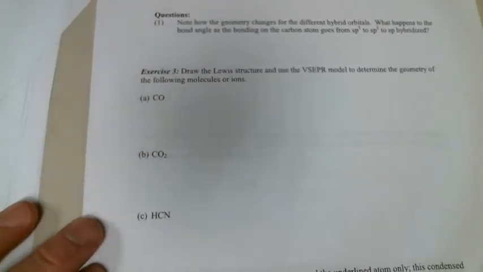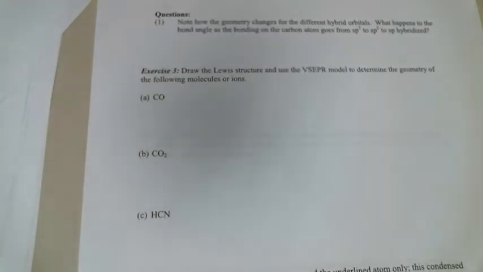So that's the possibilities. And then what's the last thing that we have to do in here? Let me just make sure I'm doing it correctly. Exercise 3. So bring that down. All right. So exercise 3.